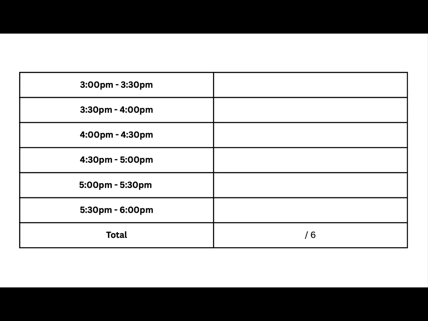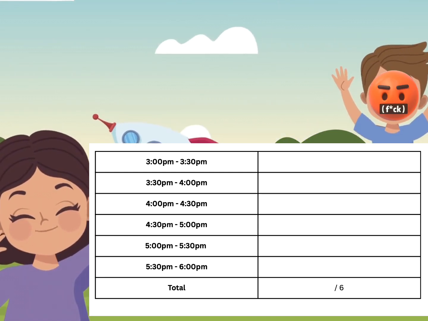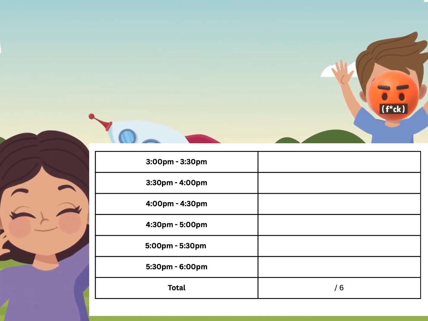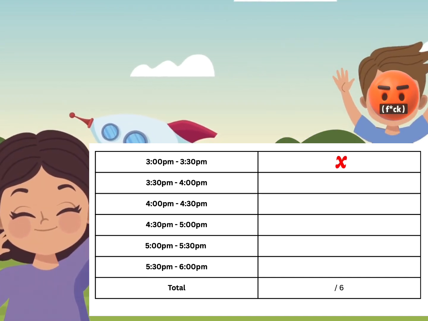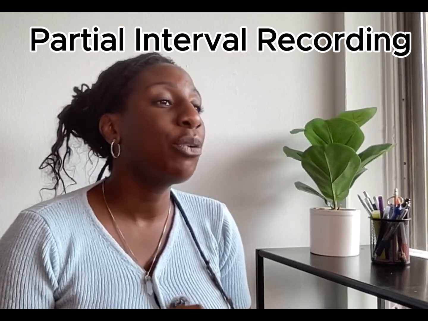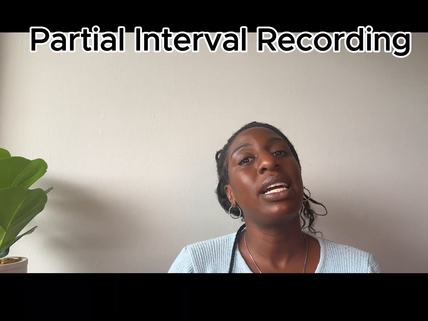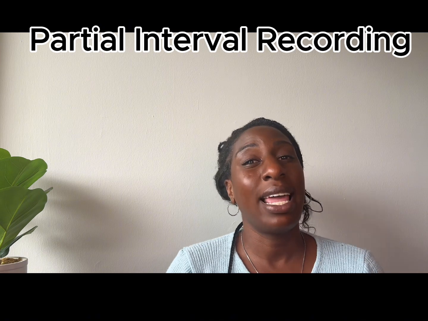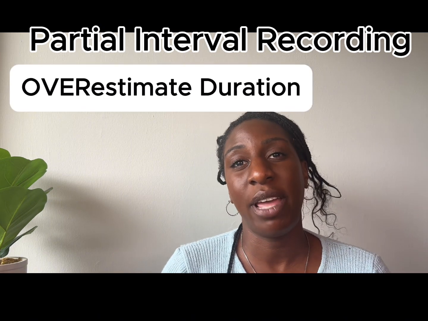The 3 hours are split into 6 equal 30-minute intervals. If at any point during a 30-minute interval he says a cuss word, whether it's one word, 3 words, or even a whole phrase, you're going to mark that that behavior occurred. Partial interval recording is useful for behaviors that are brief or occur sporadically. However, it can do one of two things. It can, one, overestimate the overall duration of a behavior.